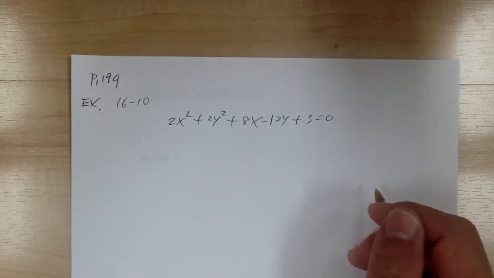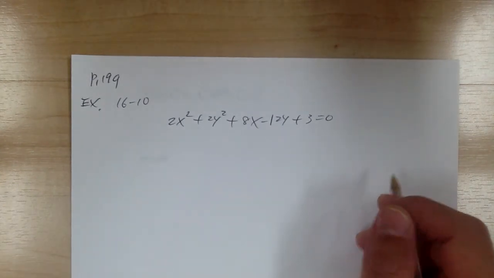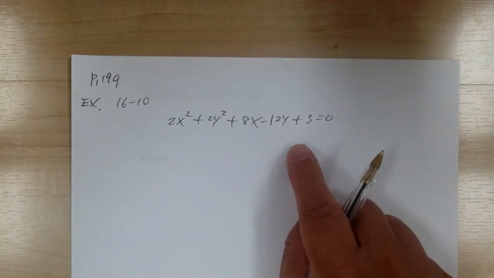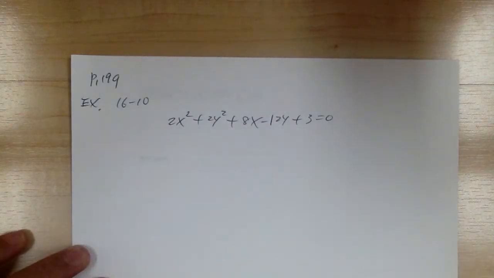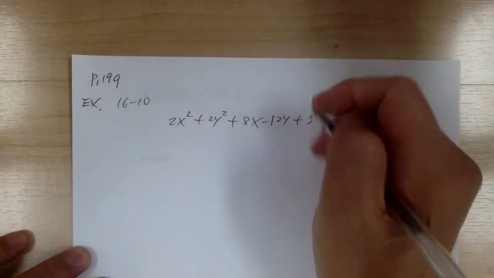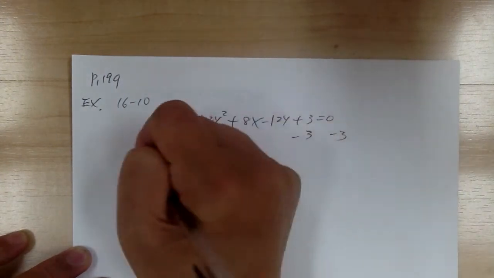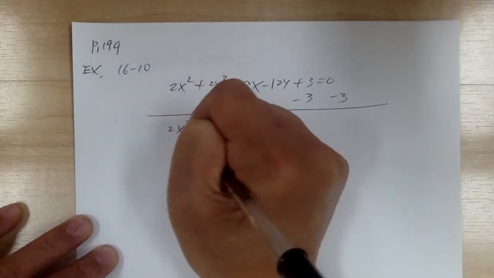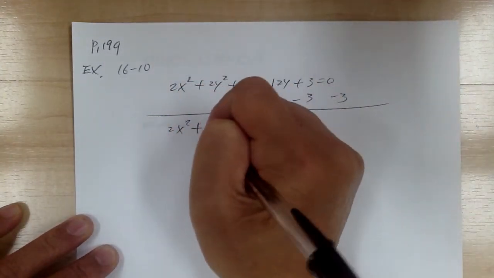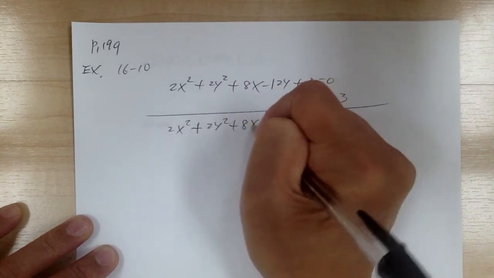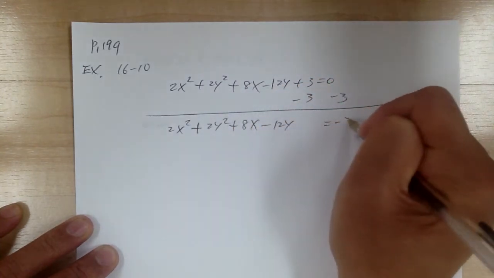To find the center and the radius, you need to complete the square on this equation. First let's vacate this number, so minus 3 on both sides. So you get 2x^2 + 2y^2 + 8x - 12y = -3.